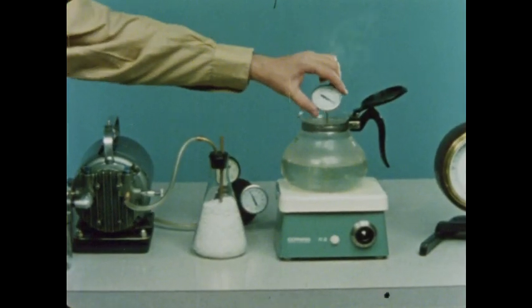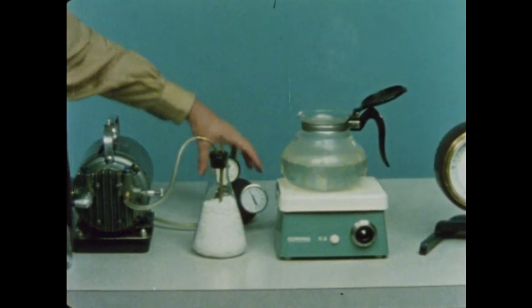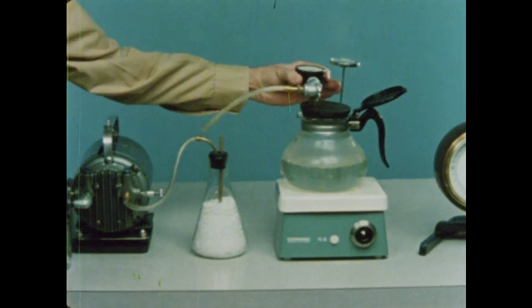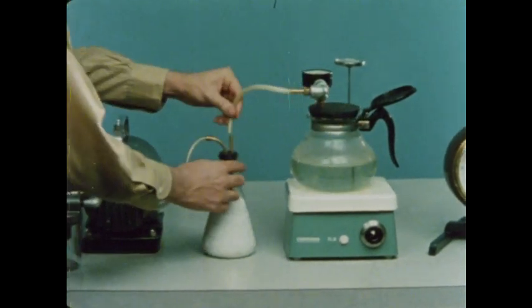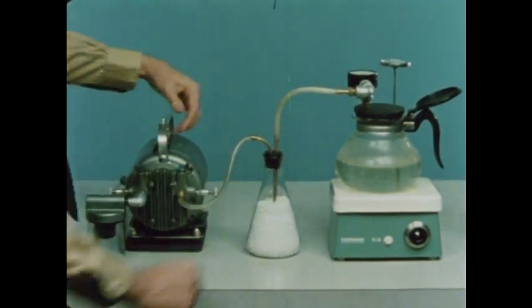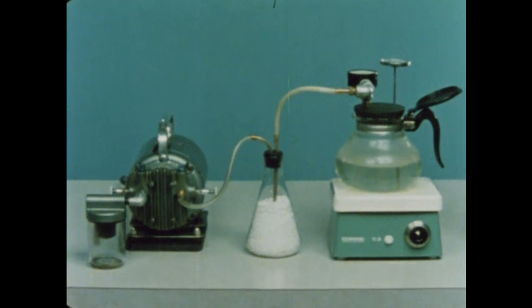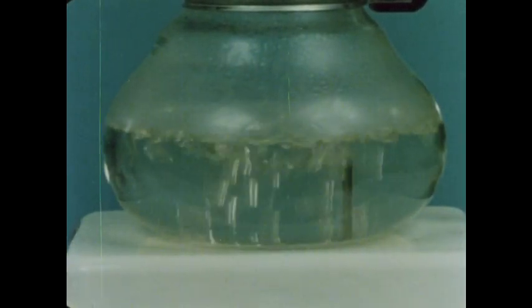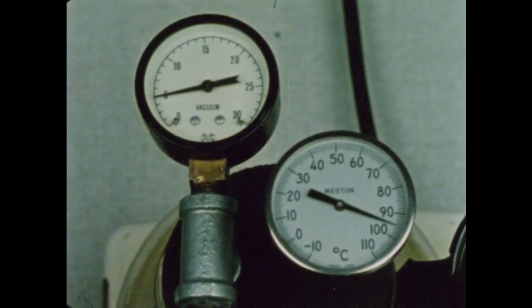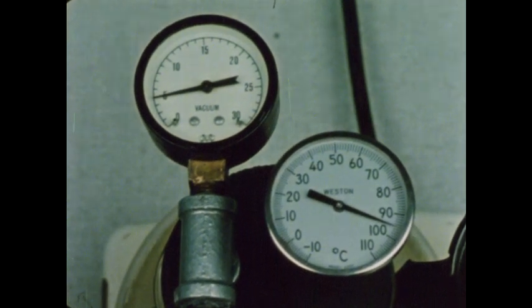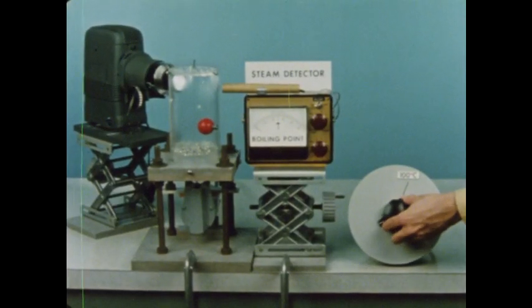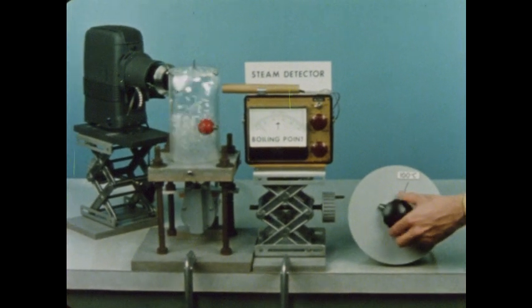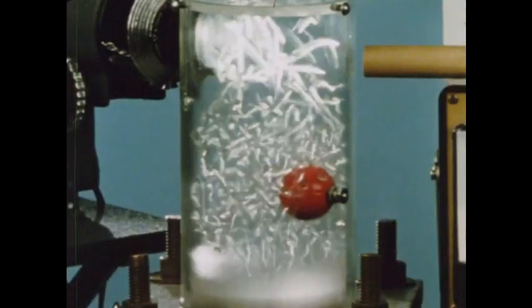Here we reduce the atmosphere over the surface of the boiling water. Notice that one red ball is in position over the water, symbolizing the reduced atmospheric pressure.